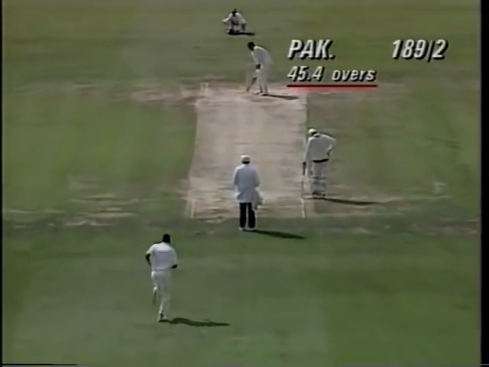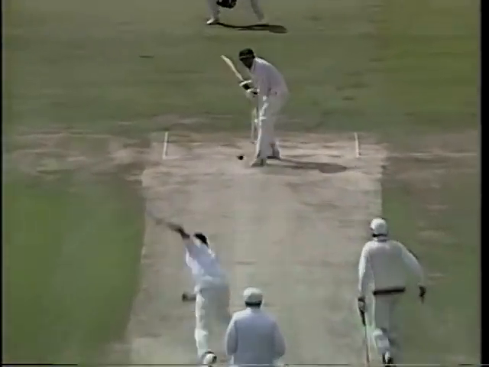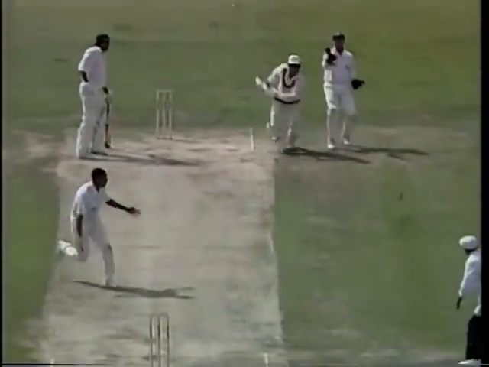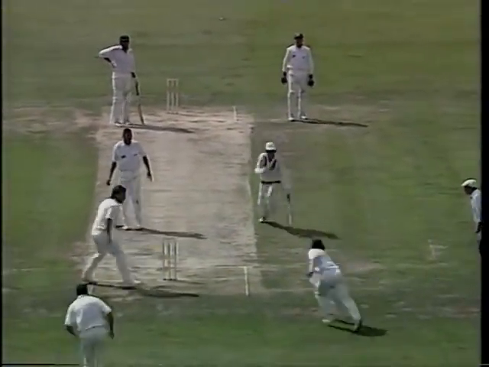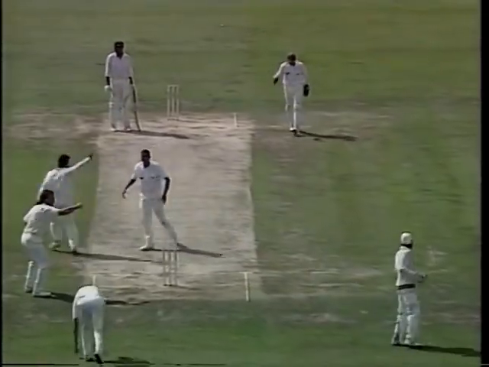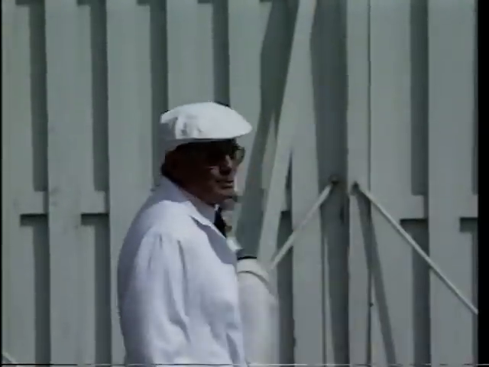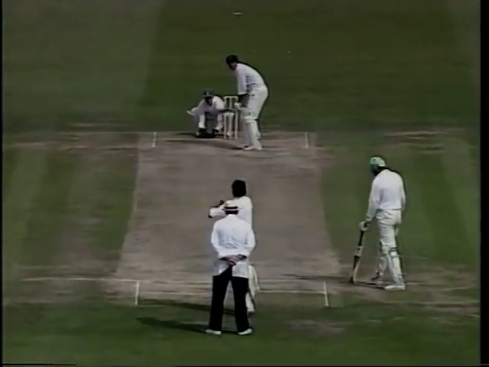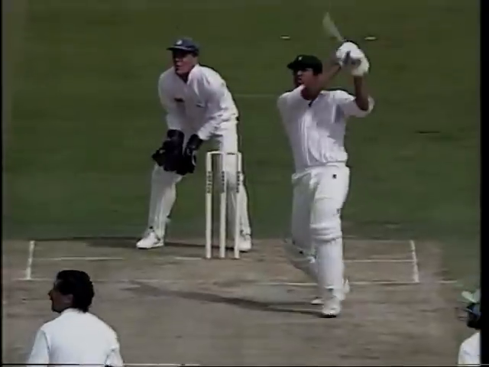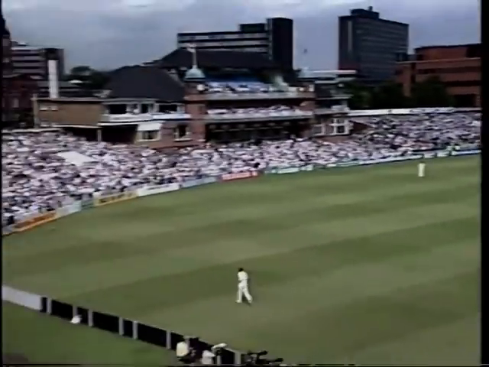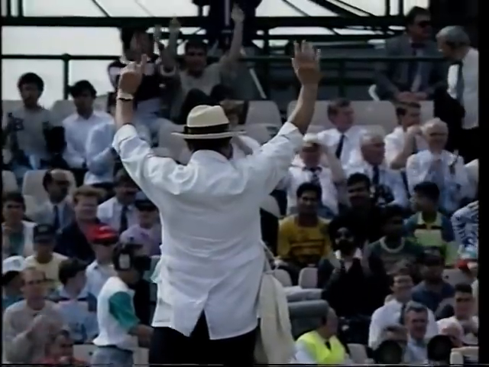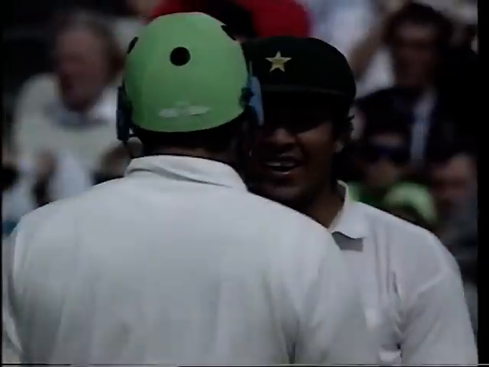Philip de Freitas, 189 for 2. Must be a chance here of a run out. They've got away with it. No, they haven't. Well, what a chapter of accidents. Wonderful hit. Absolutely wonderful hit. That's another short boundary, but he cleared it comfortably.